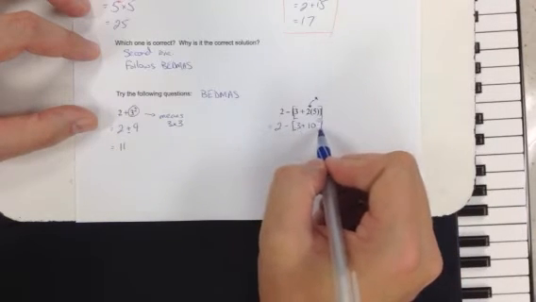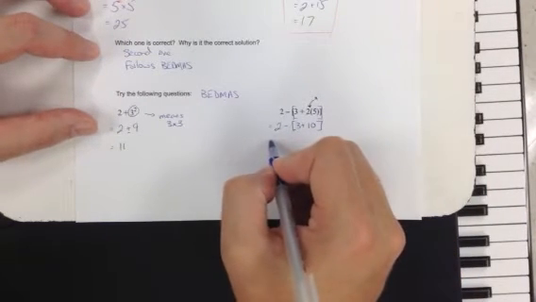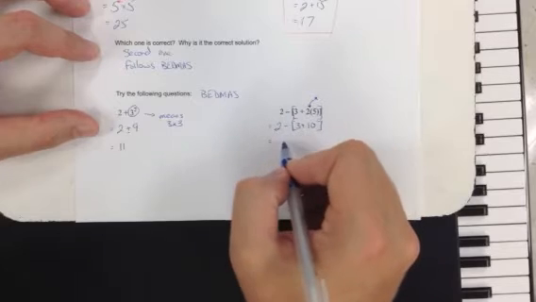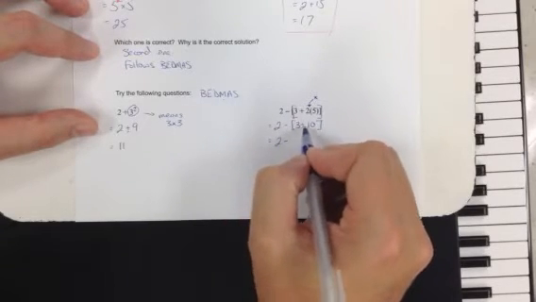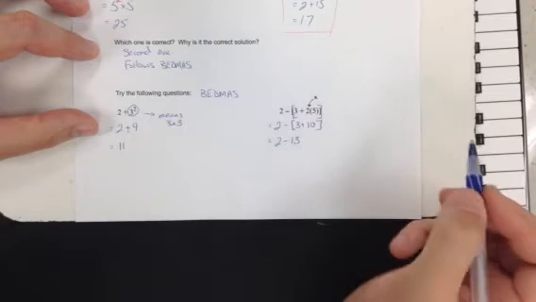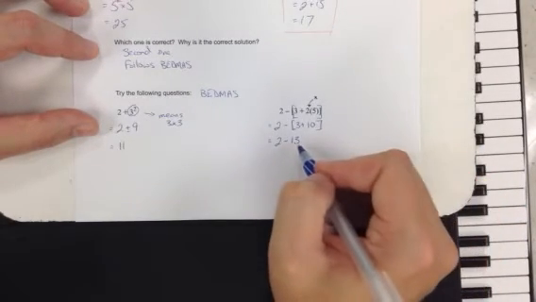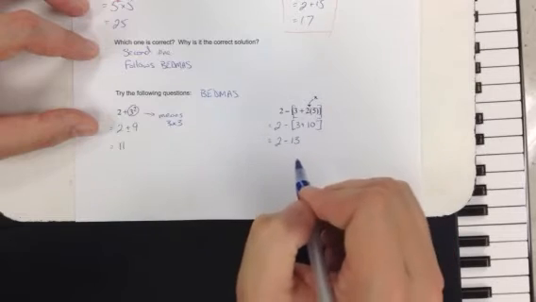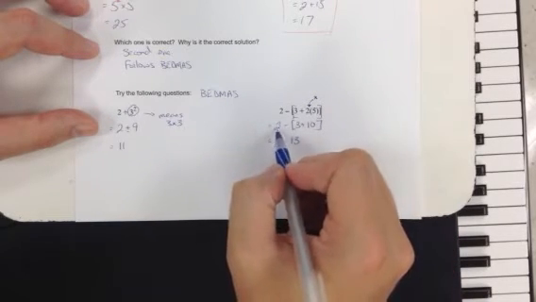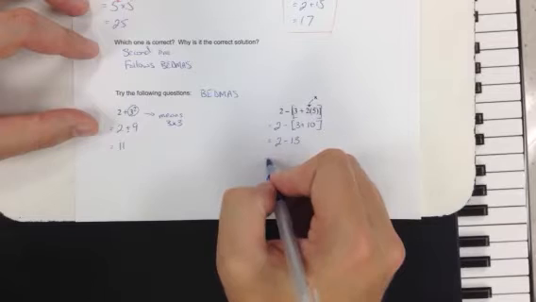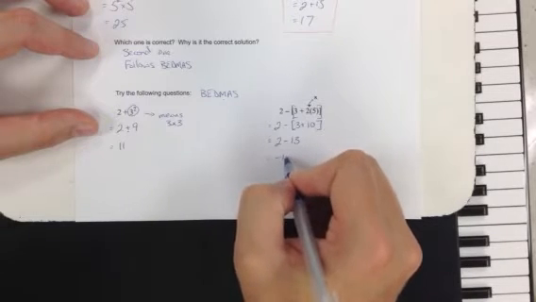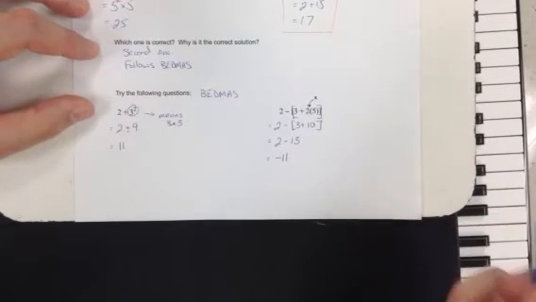I still have some brackets here, so I still need to keep working what's inside the brackets. Now I just have 3 plus 10. 3 plus 10 is 13. And as soon as we do that final operation inside the brackets, we can actually get rid of those brackets and just write the number down. So we end up with 2 minus 13, and when we subtract, we end up with an answer of 11.